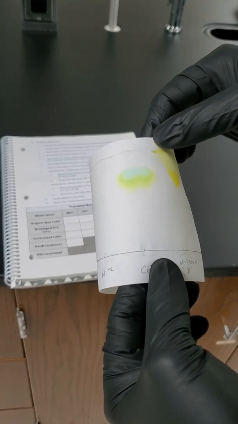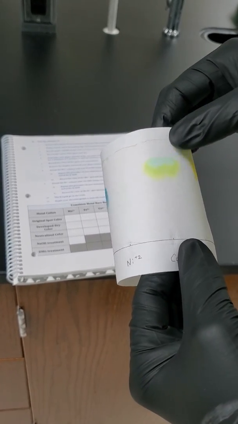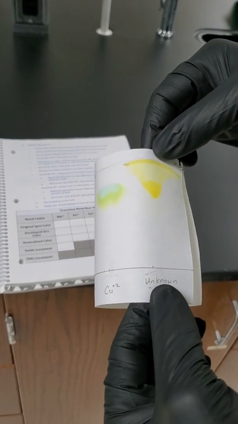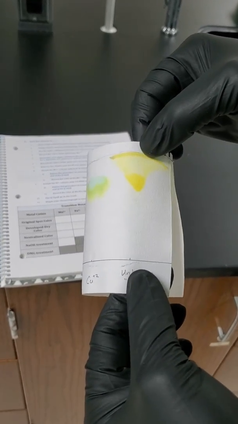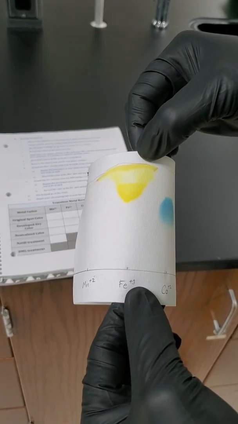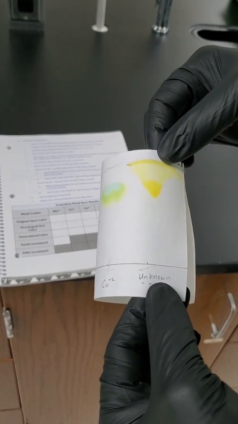And then copper has this kind of slightly greenish yellow color with a little bit of blue. The unknown does show one of two already. Notice the top one yellow starts to give us a good match of the iron that we saw earlier. So now we have half of our unknown figured out. We just need to find the one that's missing.